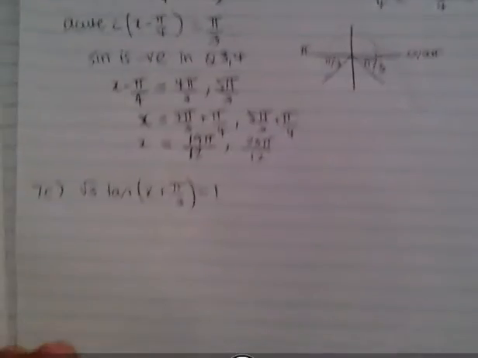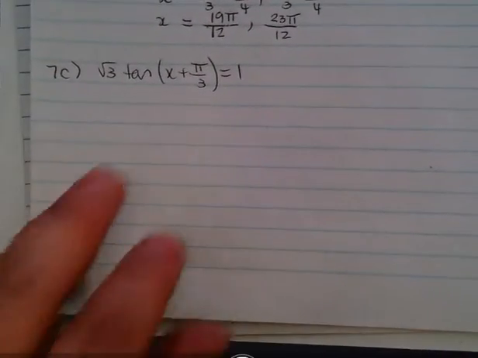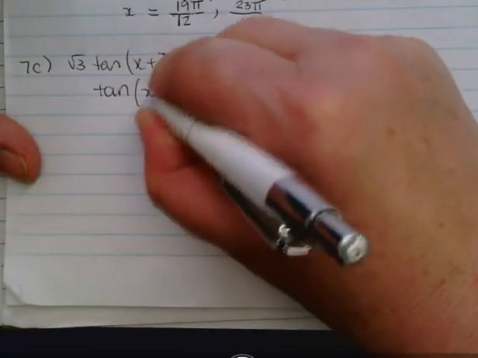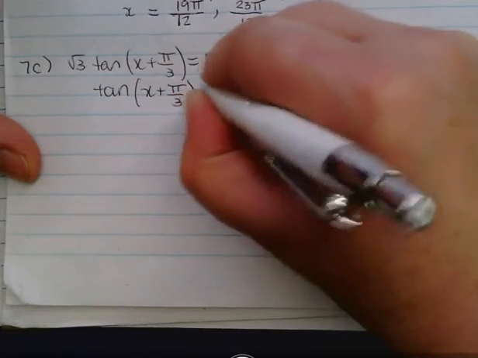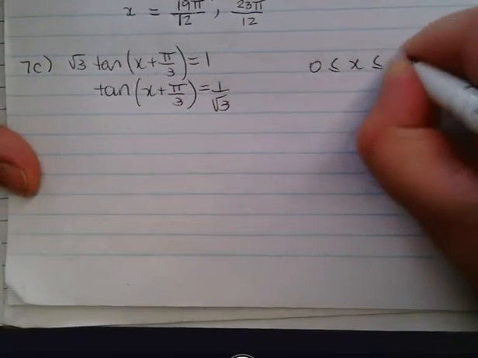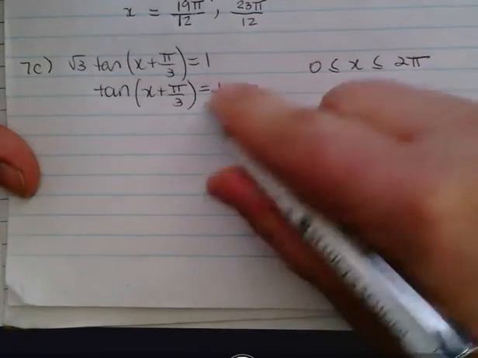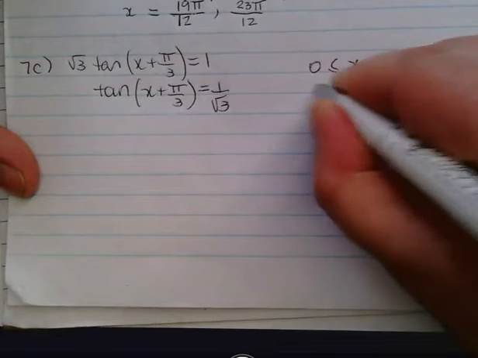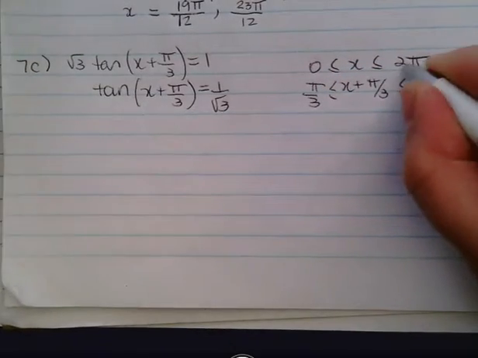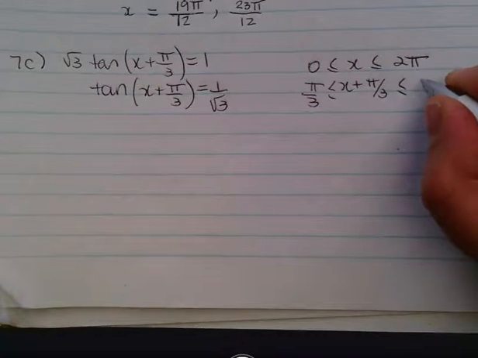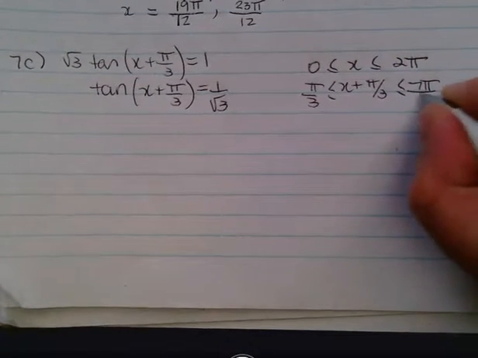Okay, and now the last one, done the same way. Look, I will do this one. All right, so again, you need to divide by √3. And again, make sure that you are changing your domain. So if you're working with x plus pi on 3, we need to add pi on 3 to each of those, and that's 2 1/3. So we're adding 2 plus 1/3, that's 2 1/3, that's 7 pi on 3.